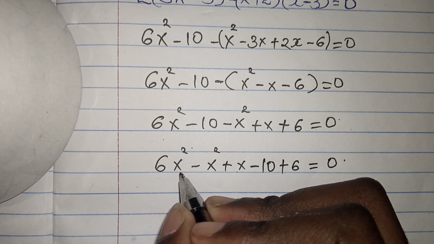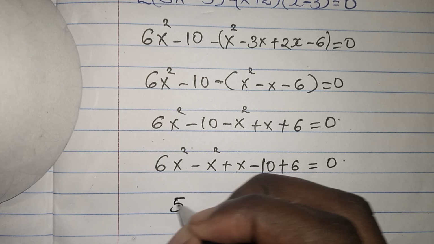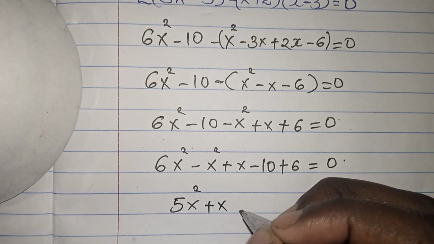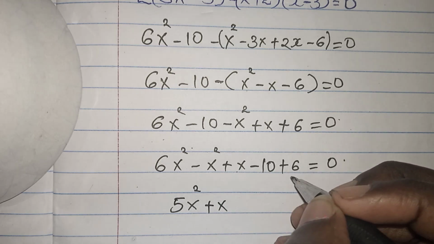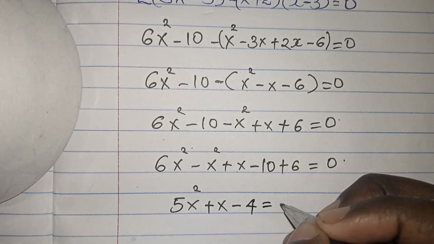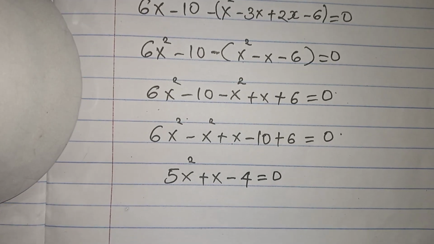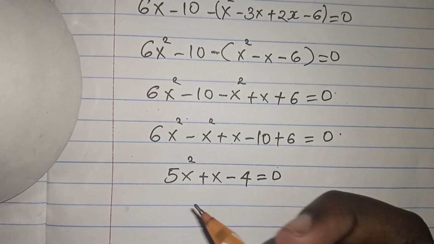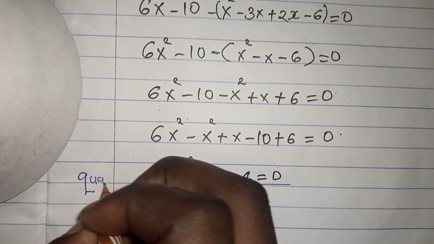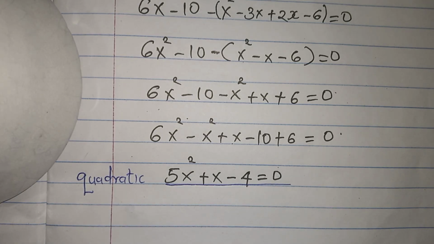6x squared minus x squared, I'm remaining with 5x squared plus x, negative 10 plus 6 is negative 4. So if I solve this, 5x squared plus x minus 4 is equals to 0. So this is a quadratic equation. I've formed a quadratic equation, this one here. It's a quadratic equation and I can solve it.